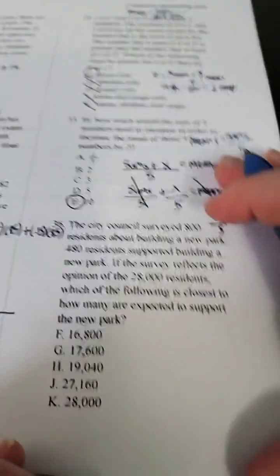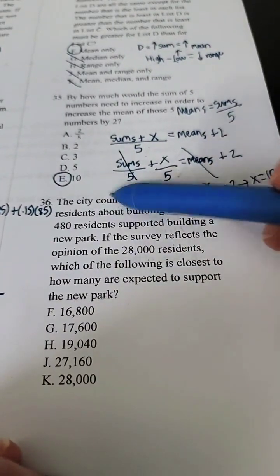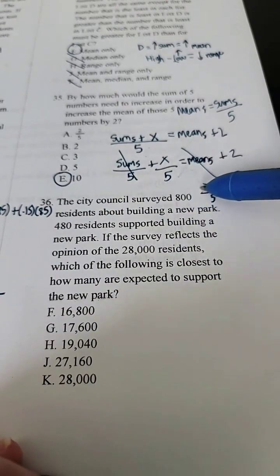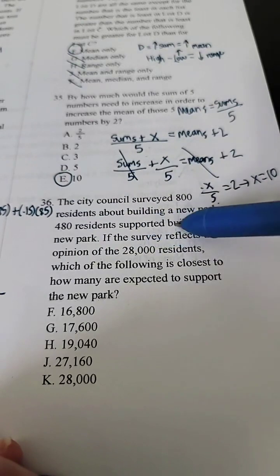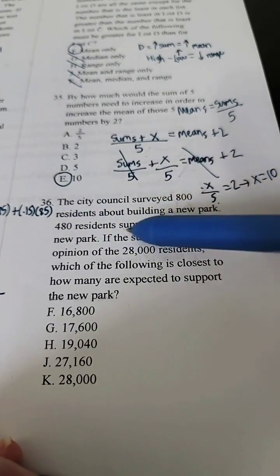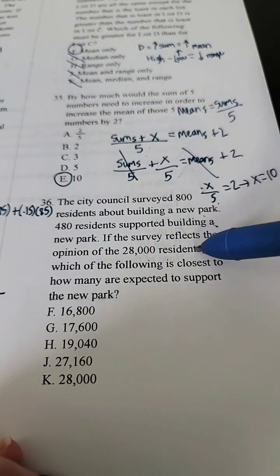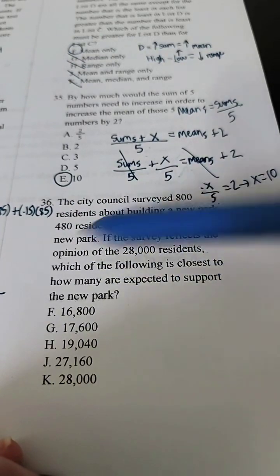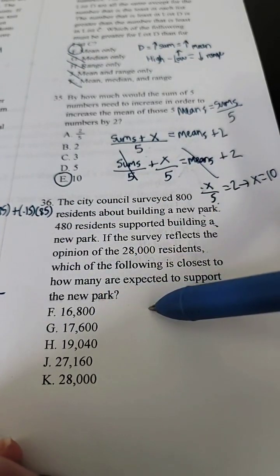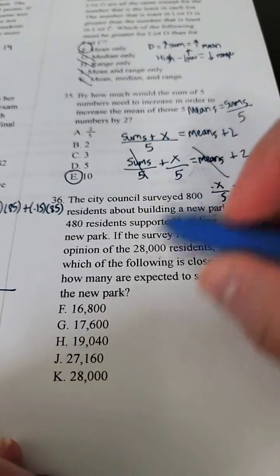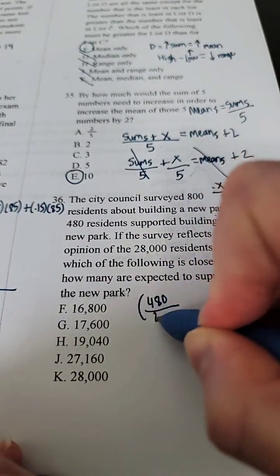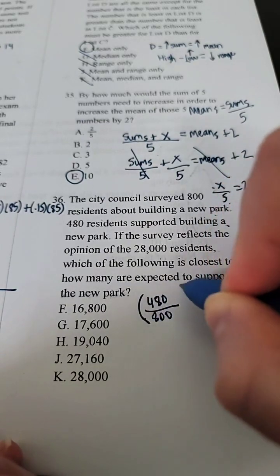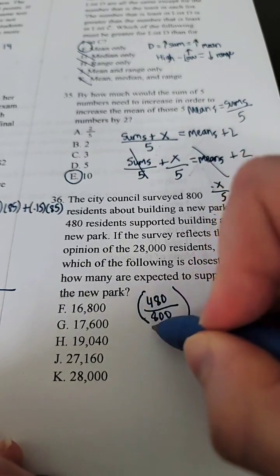Okay, so now let's go to number 36. The city council surveyed 800 residents about building a new park. 480 residents supported building a new park. If the survey reflects the opinion of 28,000 residents, which of the following is closest to how many are expected to support the new park? In this survey, 480 people are in support out of the 800. So that's the fraction of people that we can expect to be in support.